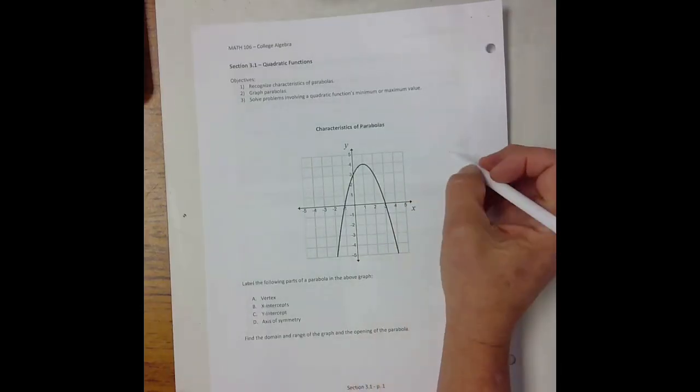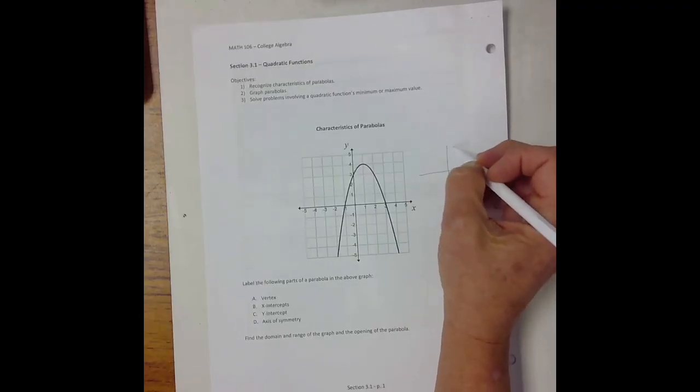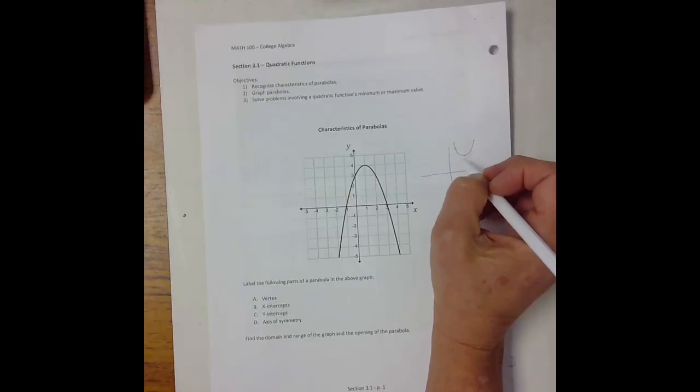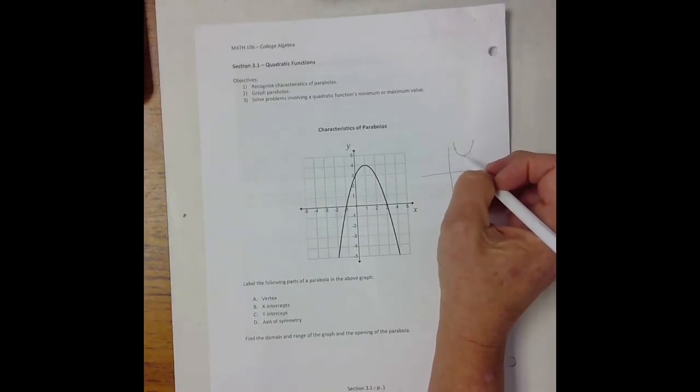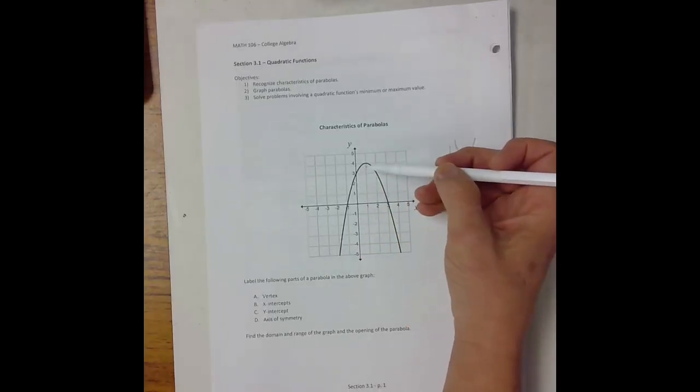Obviously, this is a parabola that opens downward. If I had a parabola that opens upward, let me just move it up here and do this one, then my vertex point is going to be the minimum value. This one, since it's opening downward, is going to be the maximum value.